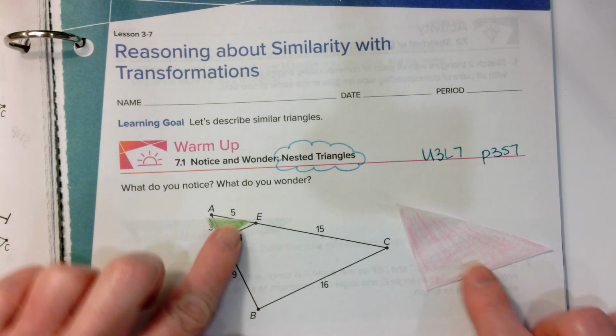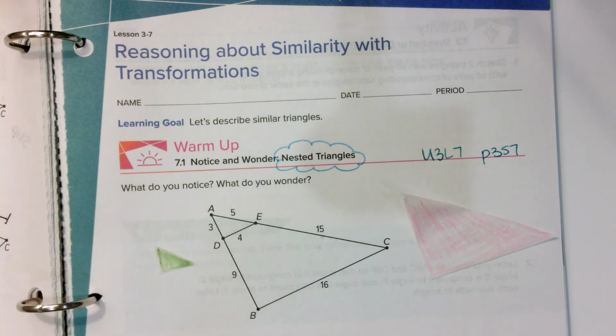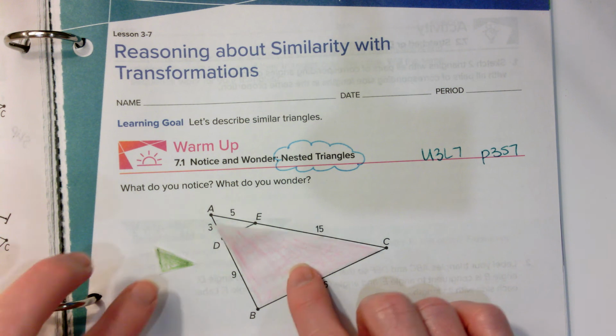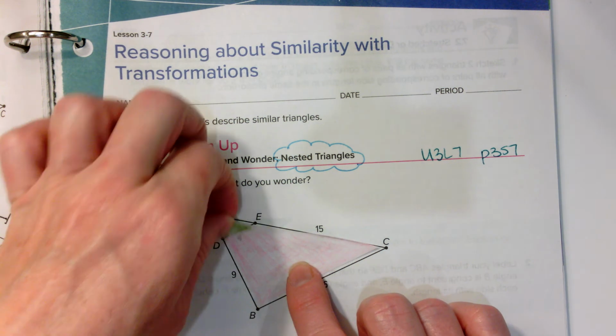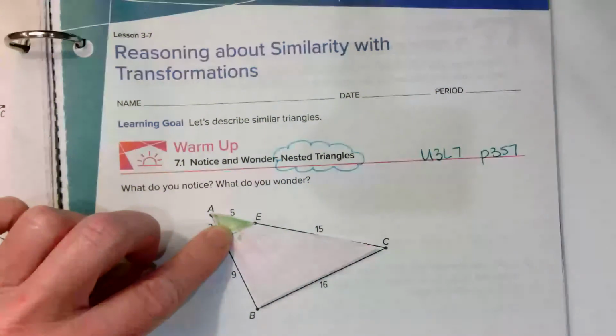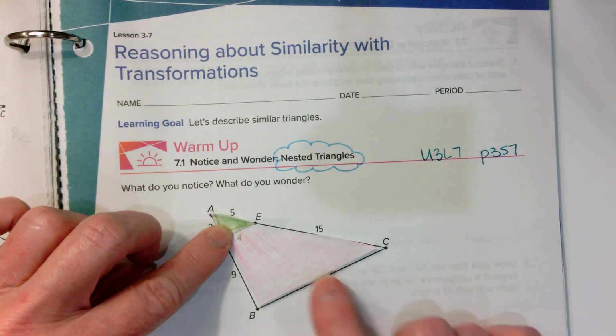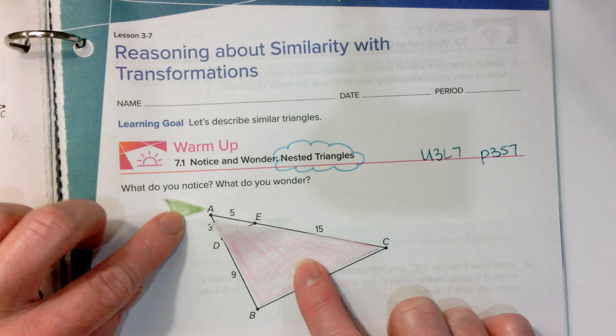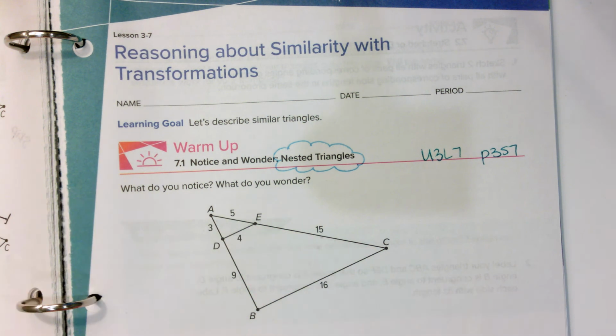So sometimes we've seen our triangles drawn apart from each other separately, but now we're sometimes going to see our two triangles on the same diagram. But in this diagram, there's really two triangles here. There is the smaller green triangle that fits on top of the larger pink triangle. So let's start talking about our nested triangle.